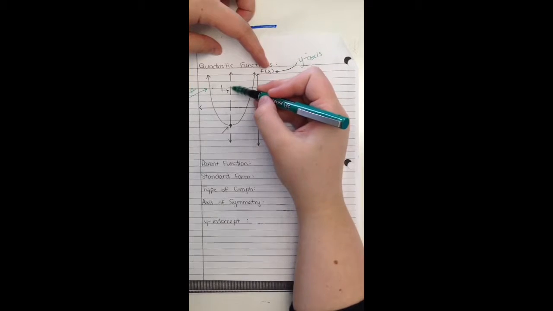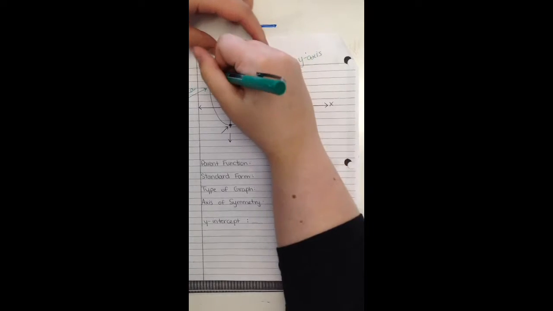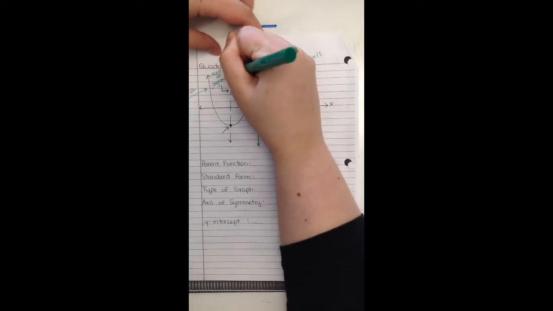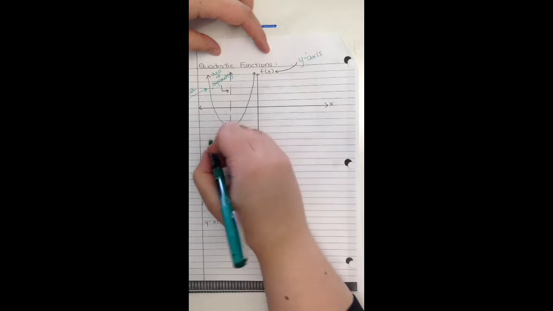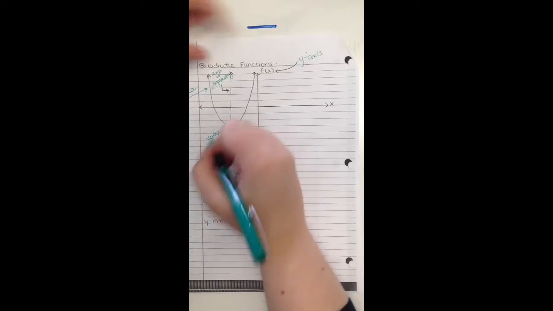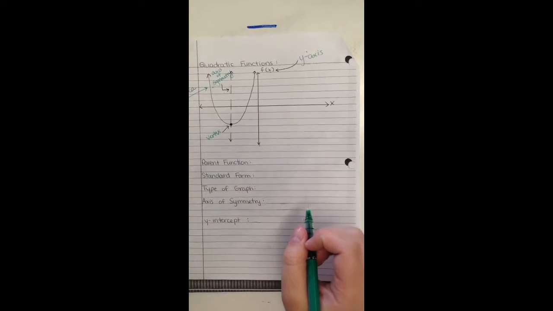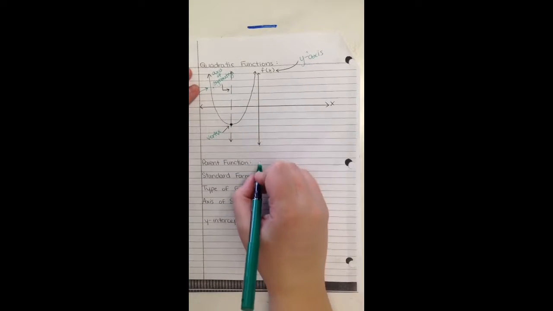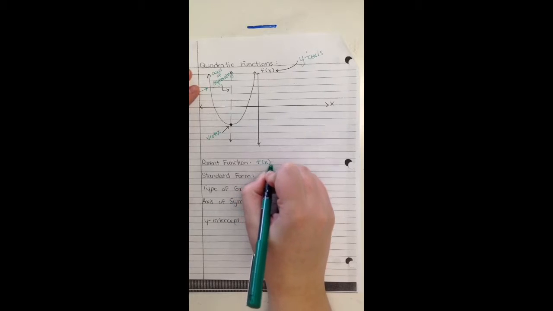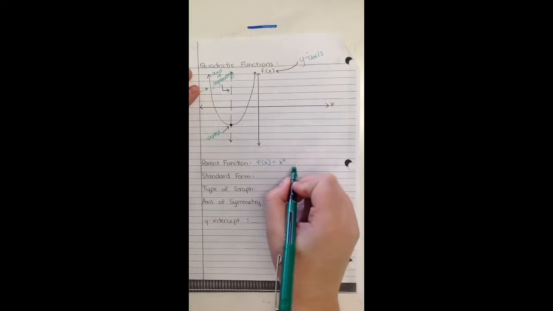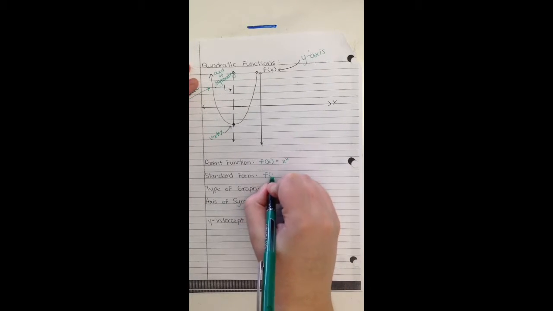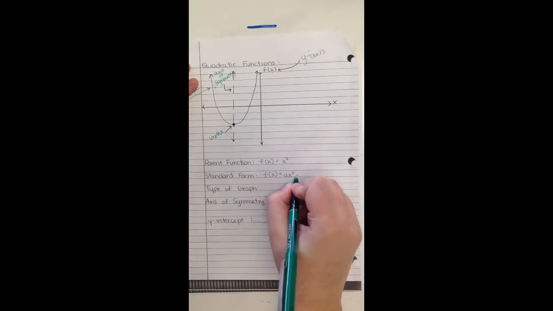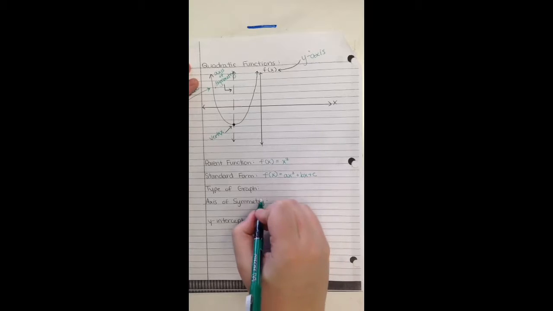Alright, this dotted line that goes straight up and down is the axis of symmetry. And you see how I have a dot down here where that axis of symmetry intersects our parabola? That is our vertex. Okay? So, the parent function, or the most basic function of quadratic functions, is f of x equals x squared. There's nothing being multiplied, there's nothing being added, it's the most basic form of those quadratic functions. Standard form is f of x equals ax squared plus bx plus c.